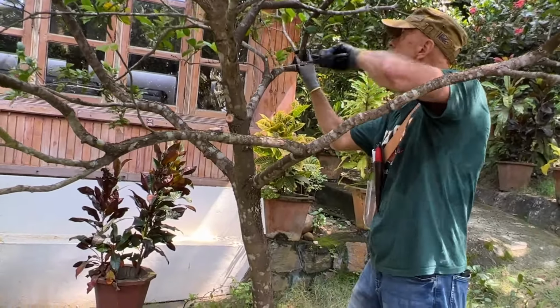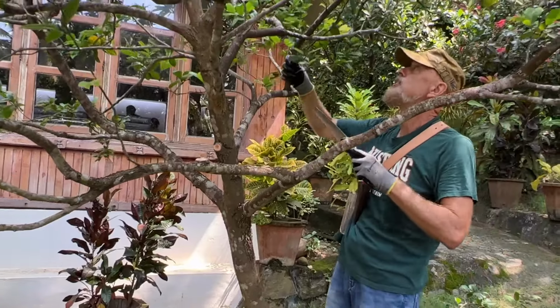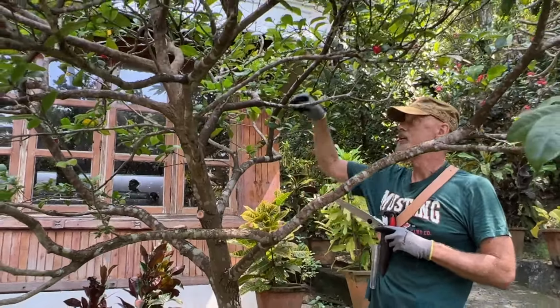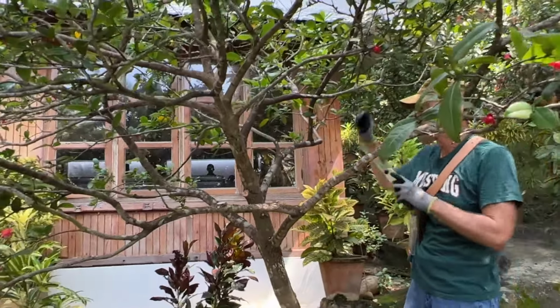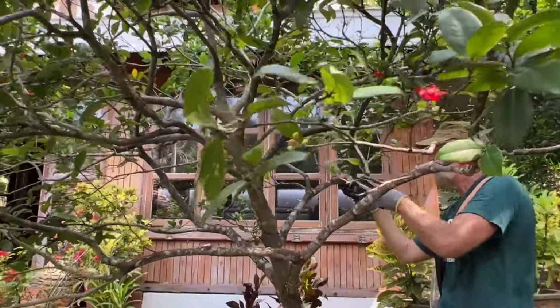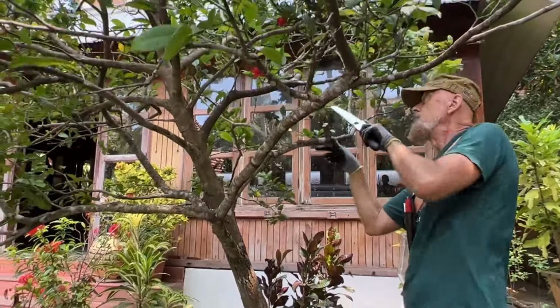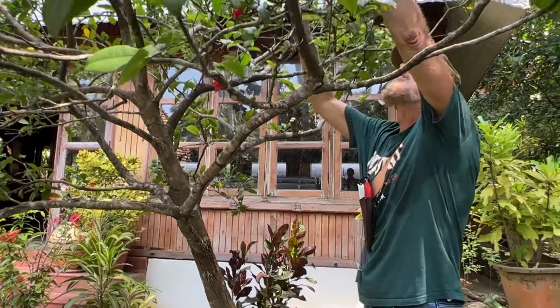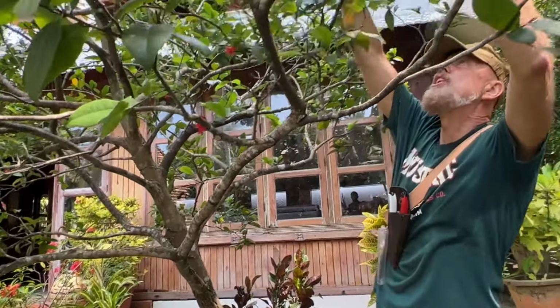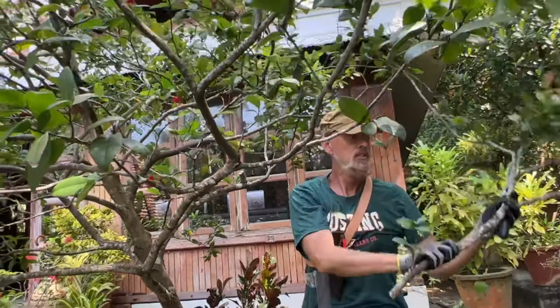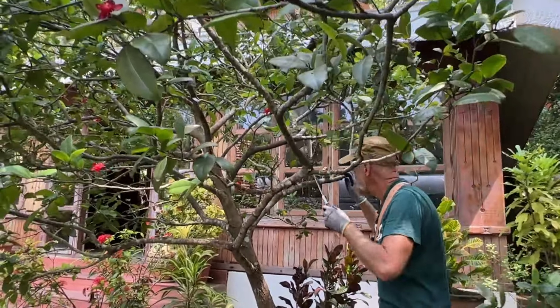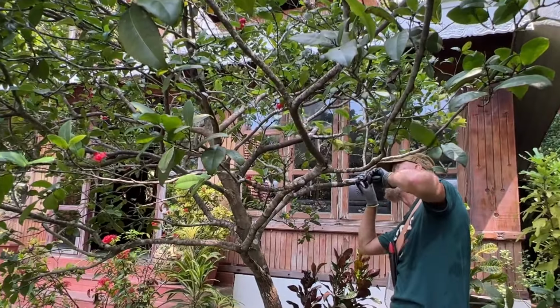The same is true for this branch. It's totally illogical. It grows back into the crown. It's big, that's why I delete it in two steps. First, I delete the branch itself, and then I can easily delete the remaining stem.